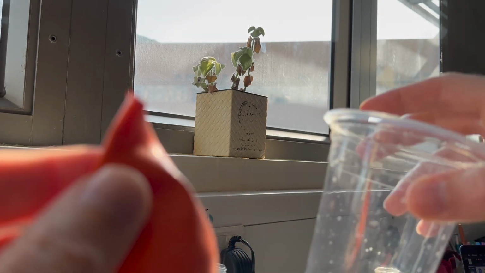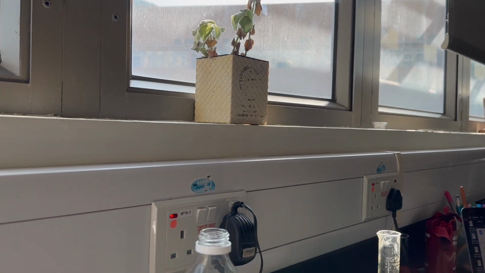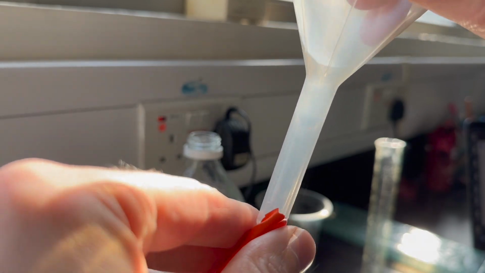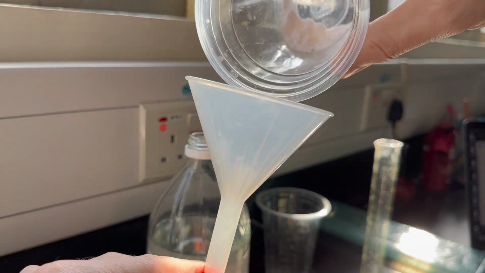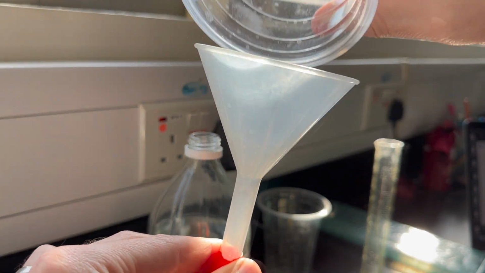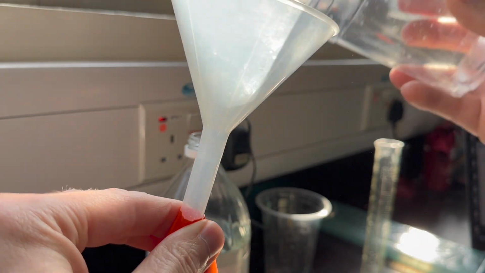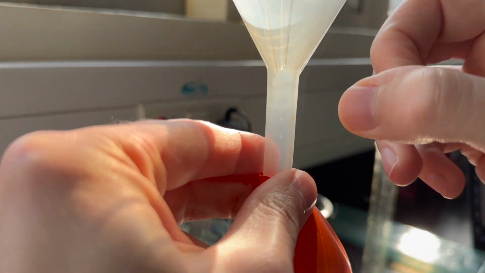So here's my balloon. I'm going to put the baking soda into the balloon using the funnel. So here's my funnel. Get this camera fixed here. Put the funnel into the balloon, just like this, and then pour the baking soda into the balloon. Try to get as much of that powder out as I can. Okay, and then give it a little shake. And there we go, baking soda in the balloon.